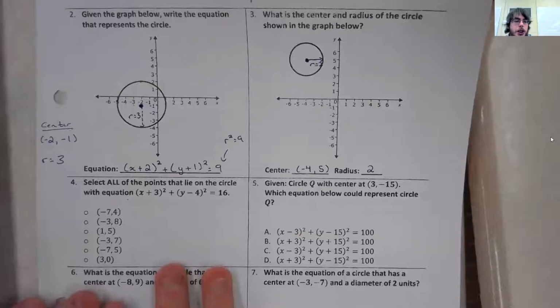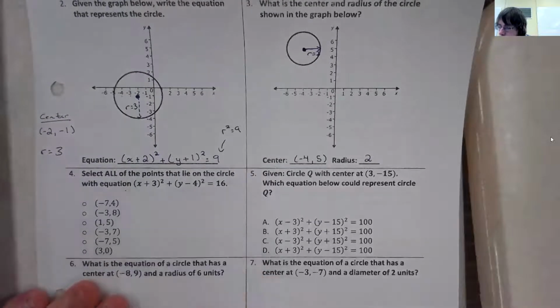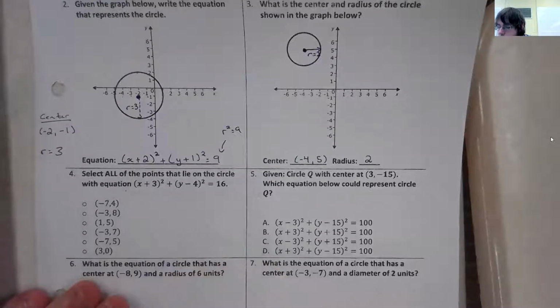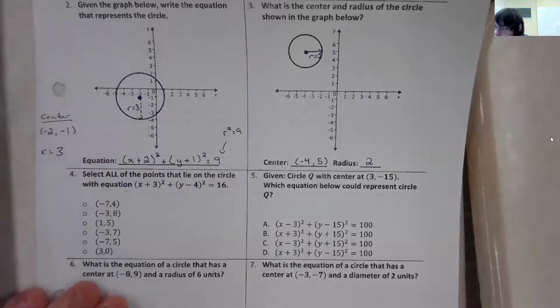Number 4, select all the points that lie on the circle with equation (x + 3) squared plus (y - 4) squared equals 16. Now, there are 2 ways you can do this. I'm going to show you one of them, and then I'm going to show you the other way using the graphing calculator.